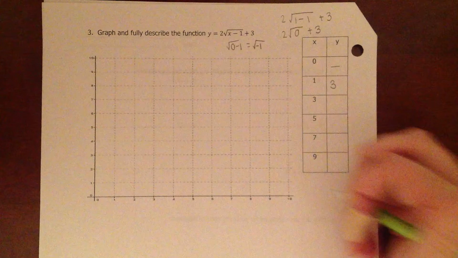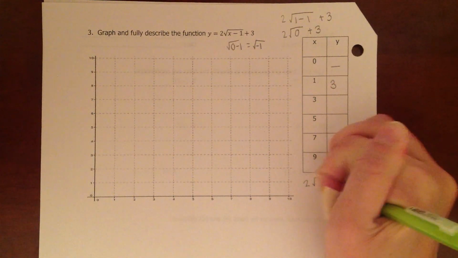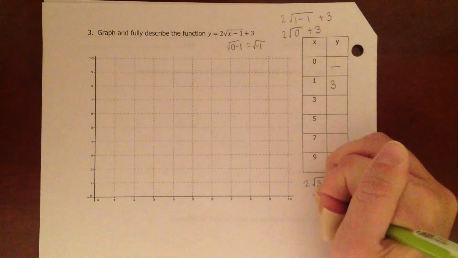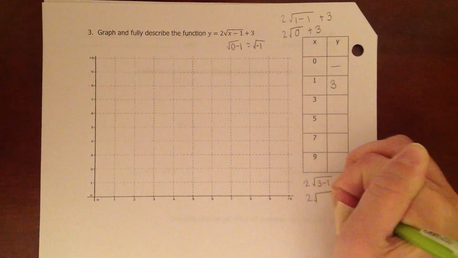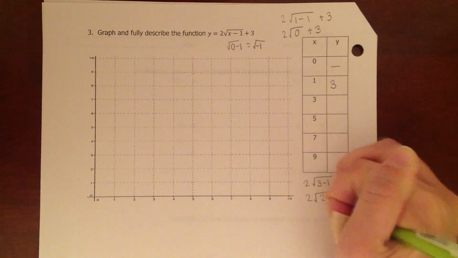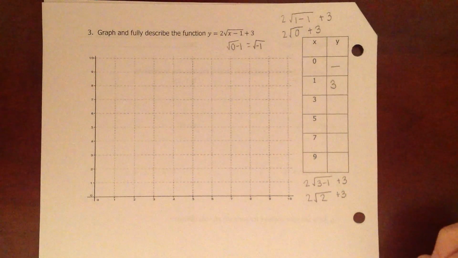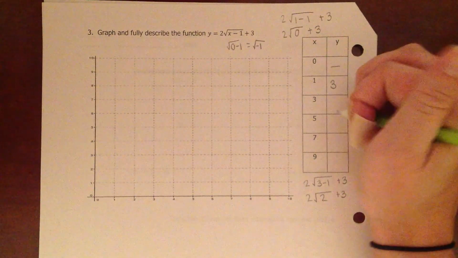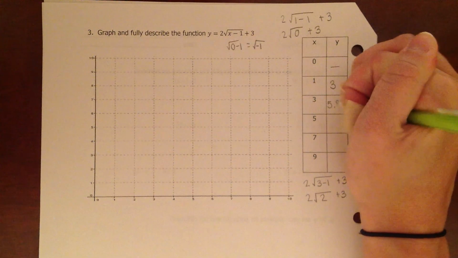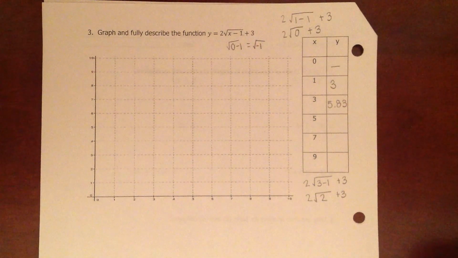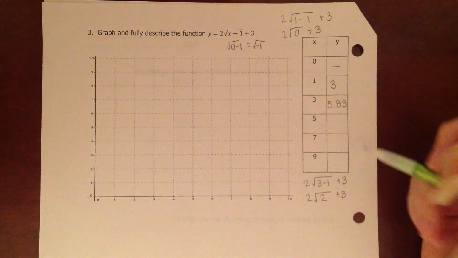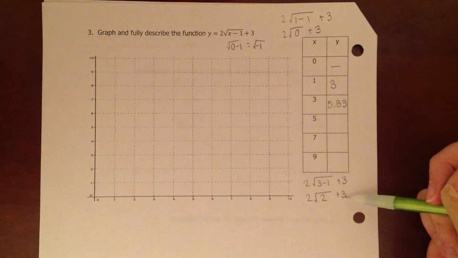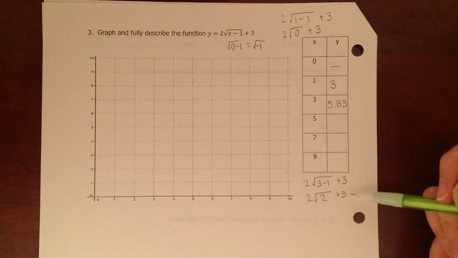The next one, 2 times the square root of 3 minus 1 plus 3. And we have 2 times the square root of 2 plus 3. If you plug that into your calculator, you will end up getting 5.83. Make sure when you're plugging in your calculator you only have the 2 under the square root and the plus 3 outside of it. Otherwise this will mess up your value.